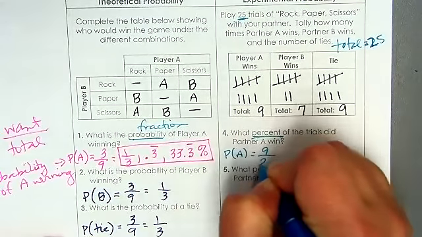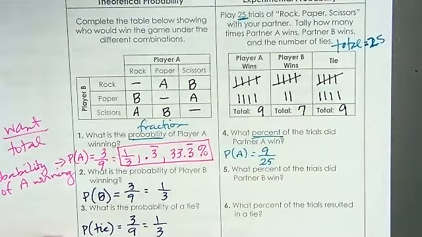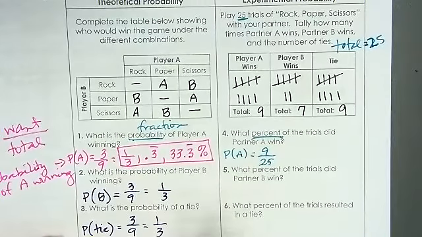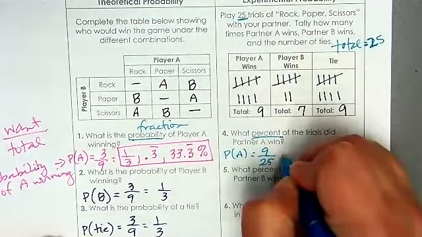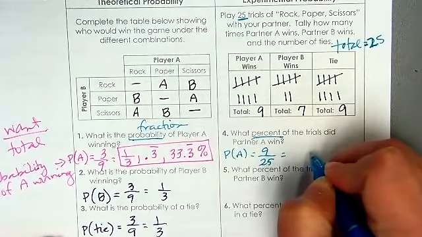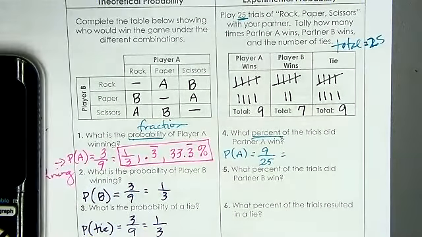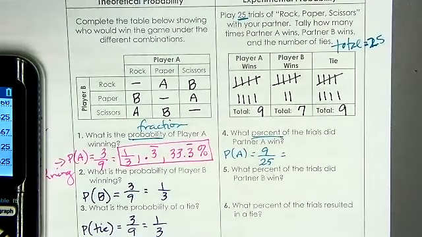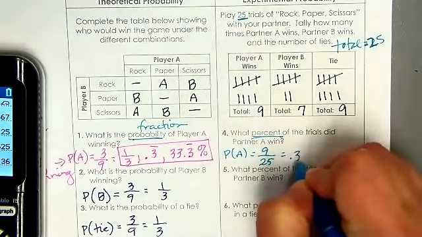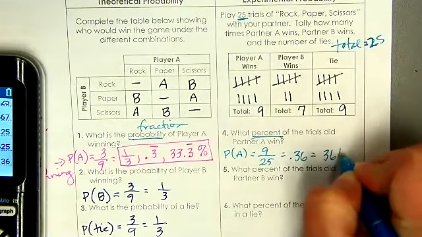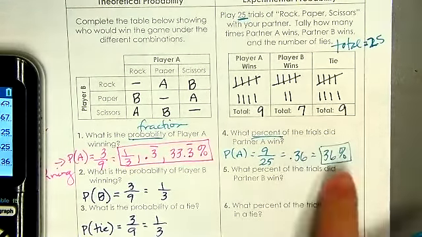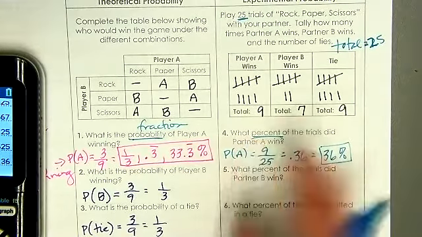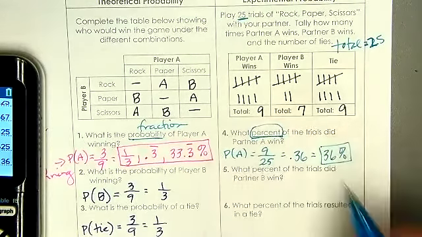So how many A's won? 9 out of 25. That's the fraction, but I want it as a percent. The easiest thing is to change this to a decimal, which is handy with a calculator, or you can see I can multiply times 4, but it's your choice, whichever is easiest. 9 divided by 25 is 0.36, which gives me 36%. This is the answer that I write because it is asking me to find the percent.